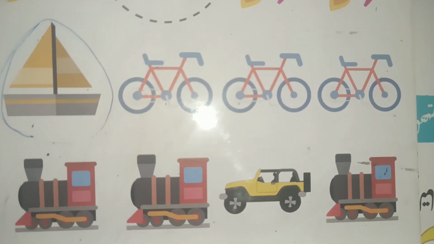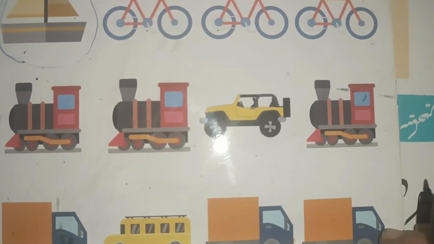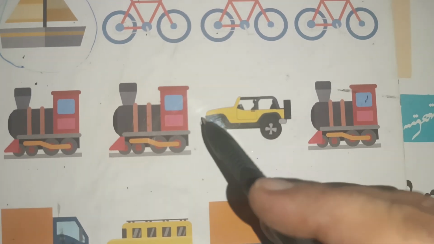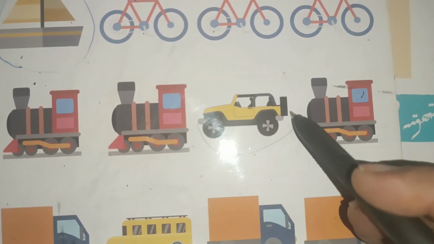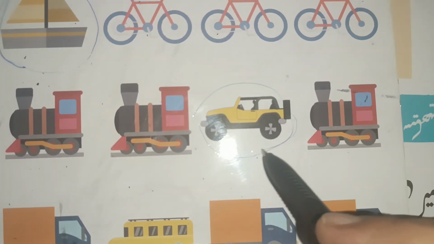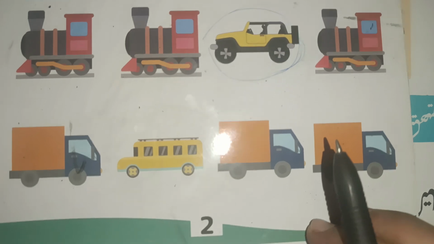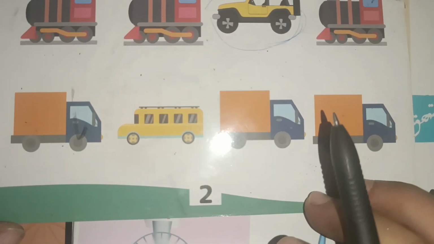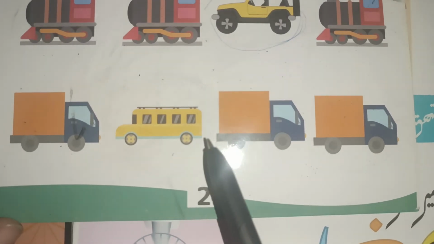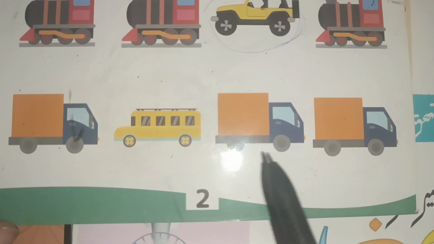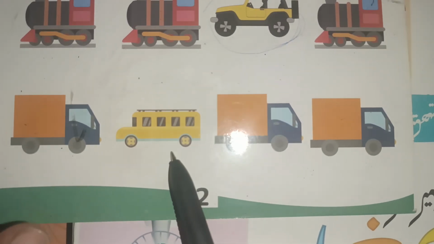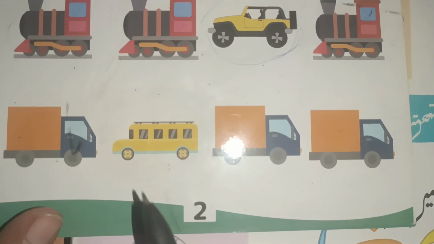Next. Let's see. Next. These three are alike, and this one is the odd one. Now we can pick it out from these pictures. Wow, you did well. Look at this. These are alike, and this one is also the odd one. Yes, you are right.